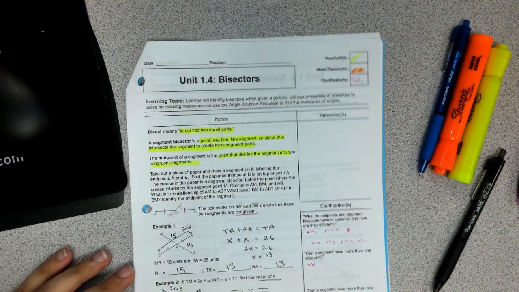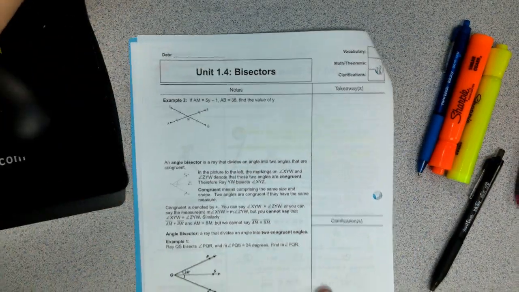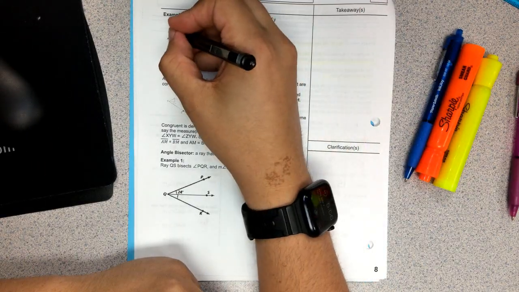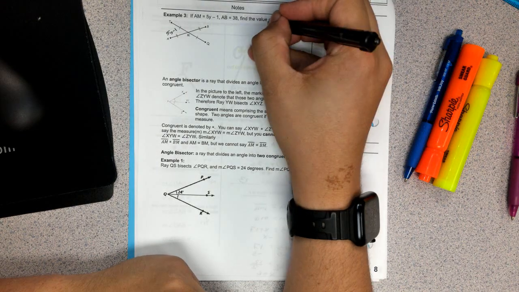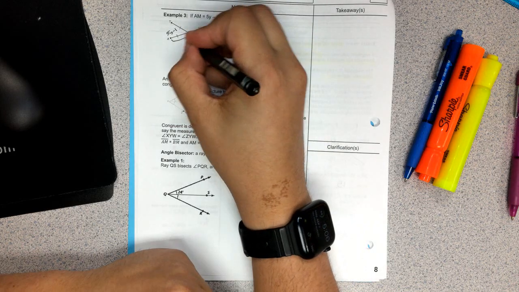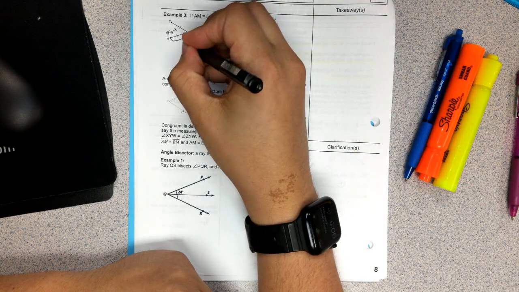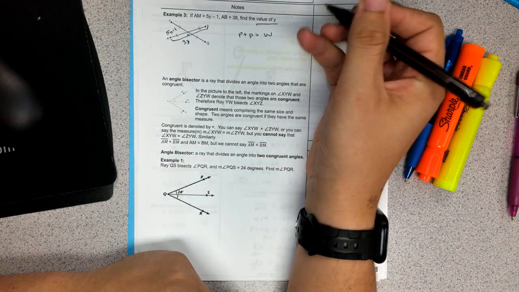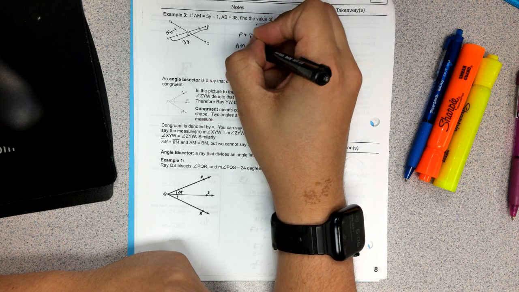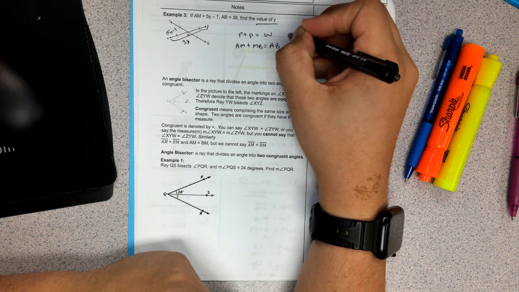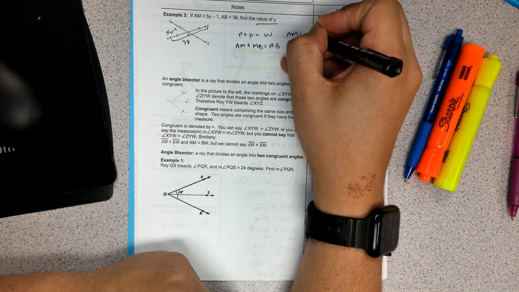Okay? Moving right along. On this next page, we have example 3. Example 3 says if AM is 5y minus 1, we need to find the value of y, so that's my goal. It says AB, though, so this whole guy, is 38. So this is a part plus part equals whole problem where I know that AM plus MB is equal to AB. And the other thing I know is that AM is equal to MB.